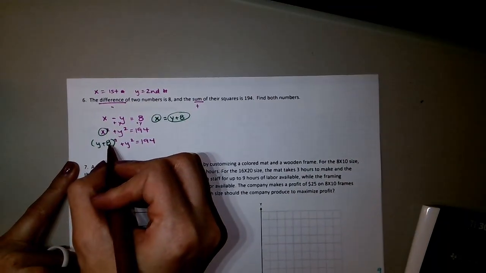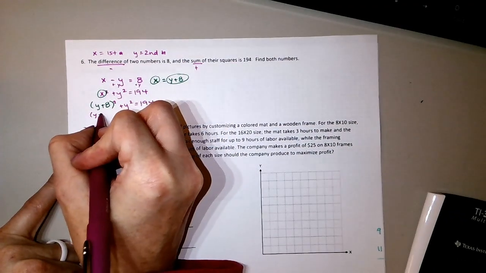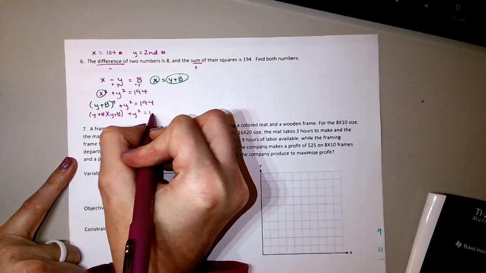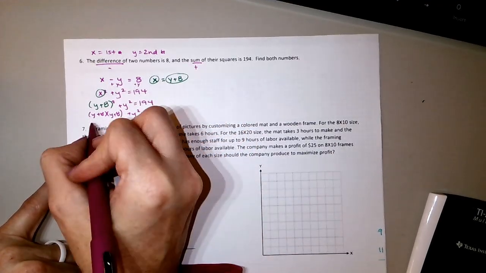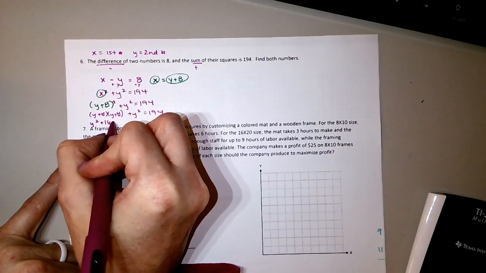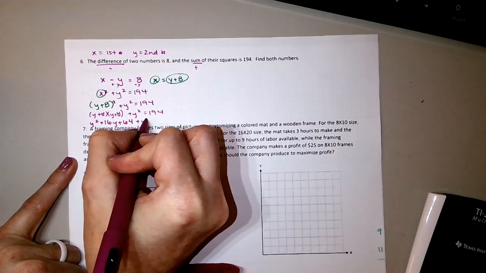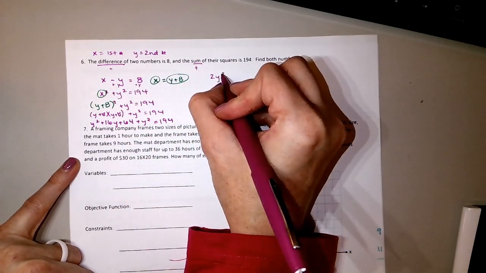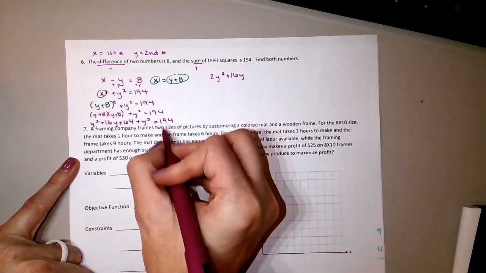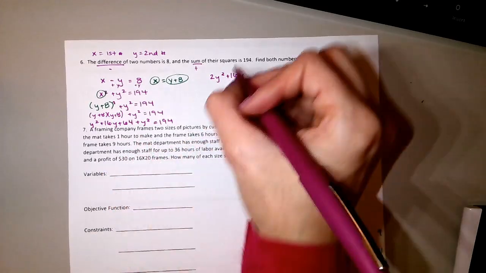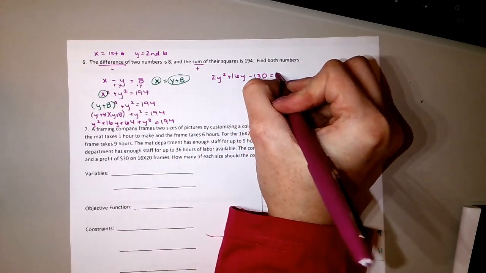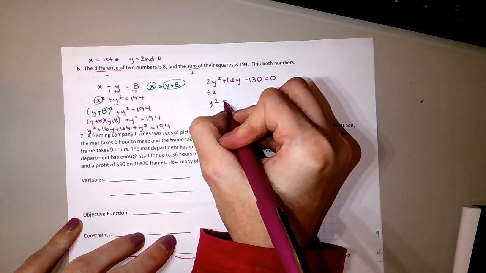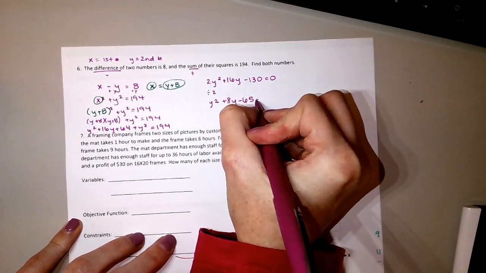Y plus 8 squared, you have to FOIL it. So that'd be y plus 8 times y plus 8, then plus y squared equals 194. Y plus 8 times y plus 8 is y squared plus 16y plus 64. The y squared and y squared together will give you 2y squared. And then moving over the 194, I would get minus 130. I can divide all of those by 2, and I'd get y squared plus 8y minus 65 equals 0.